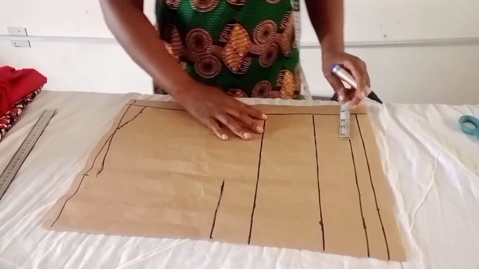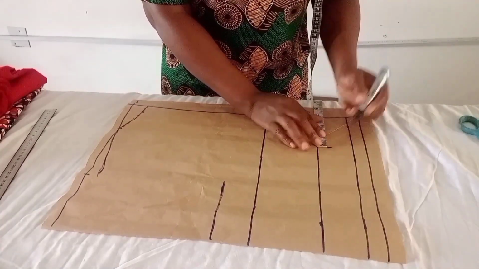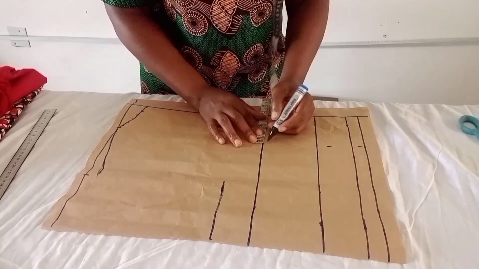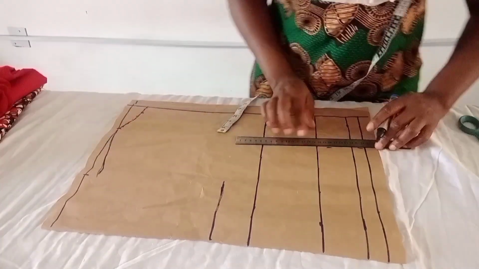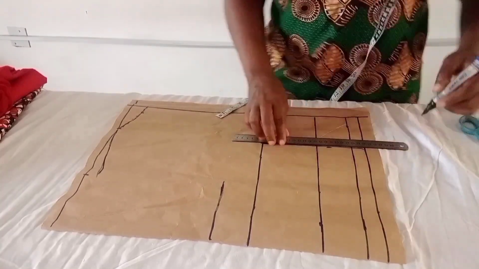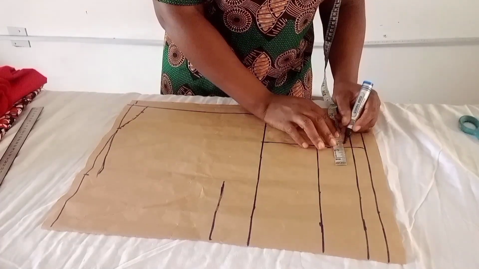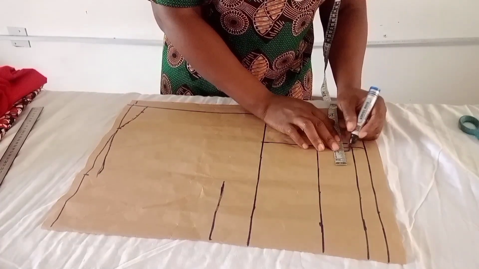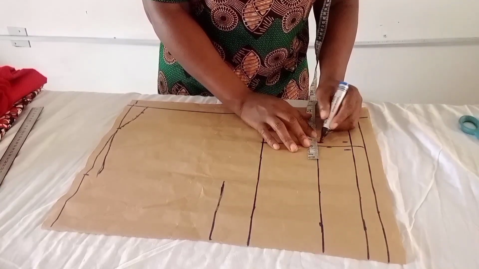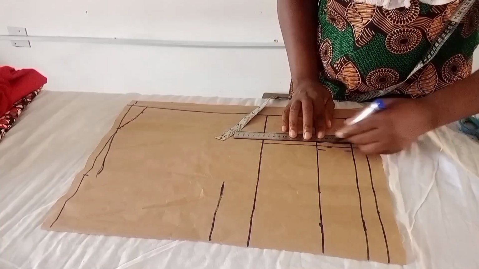Now the next thing to mark will be my dart, the same 4.5 inches like this. 4.5 inches. I will go ahead and mark like this, and I will connect it like so. Then my dart, I will take away 1/2 inch this way, 1/2 inch this way. This is my under bust, 1/2 inch this way, 1/2 inch this way. Then I will connect it like so.